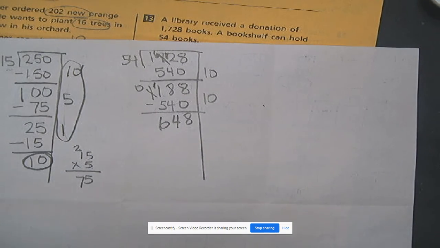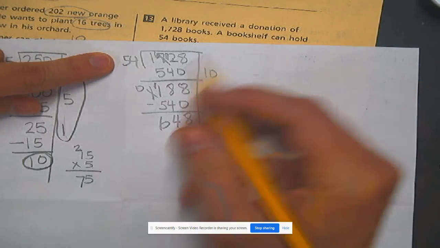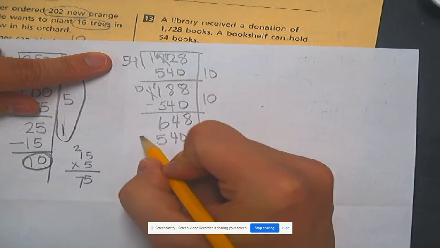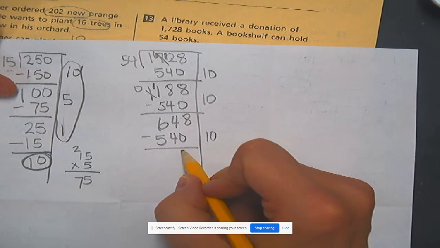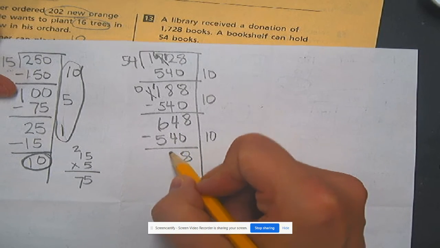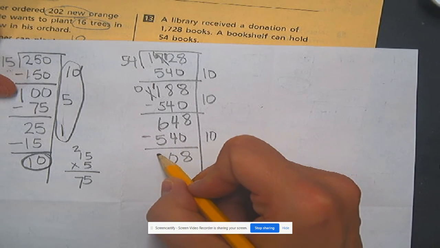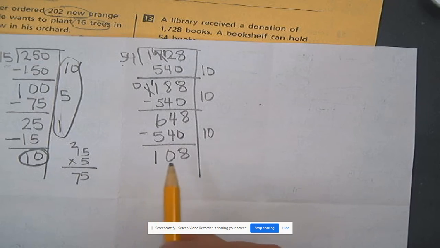We can still keep going, right? How many groups of 54 can I take out? Another 10, good. 10 times 54? 540. 8 minus 0 is? 4 minus 4 is? 6 minus 5 is? 54. Now we've got 108.